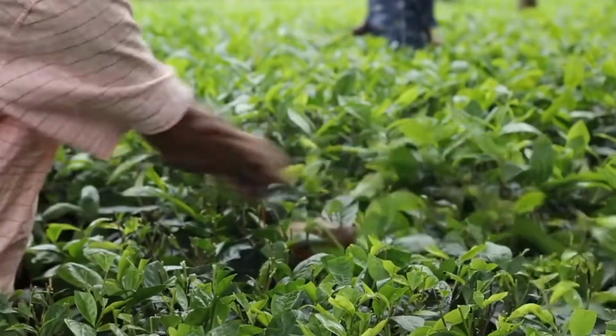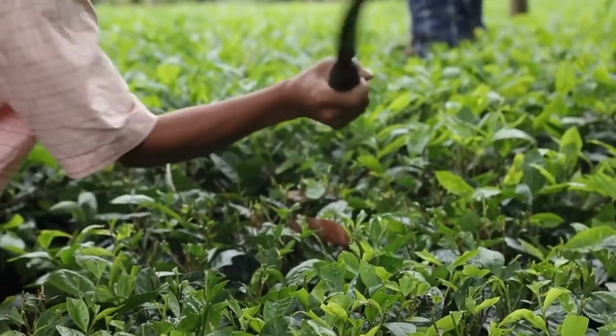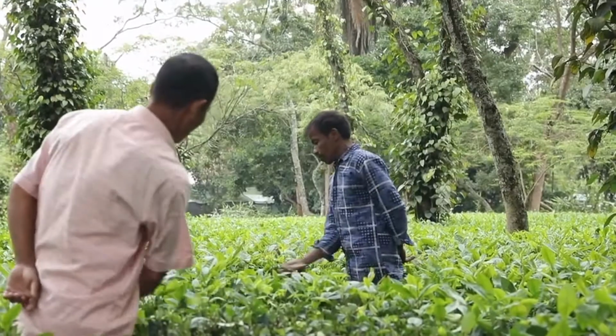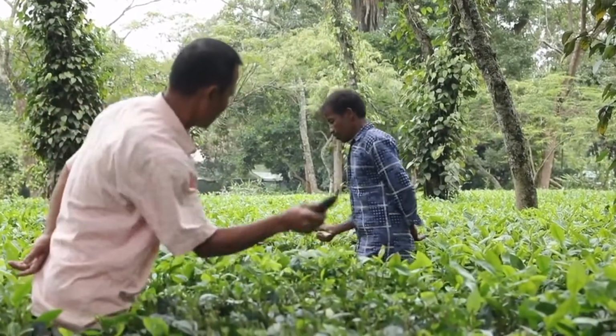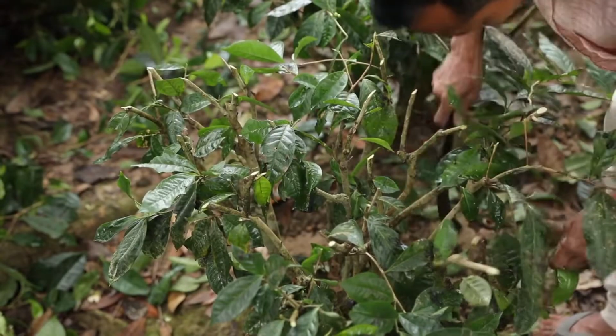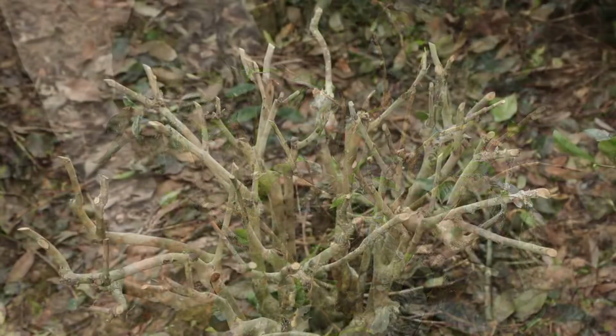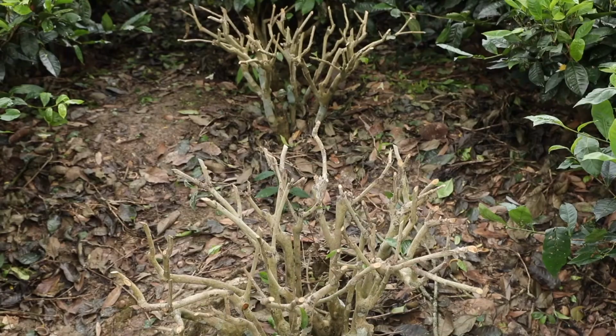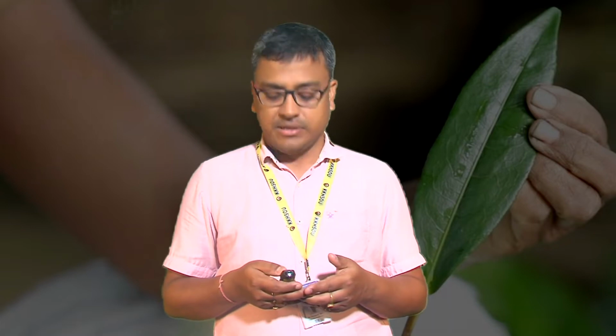Cuttings can be taken from the mother bushes in April and May when bushes are light pruned in November. After taking cuttings in April and May, bushes are deep skiffed in May-June and the cuttings from these bushes can be taken in September, October, like that.